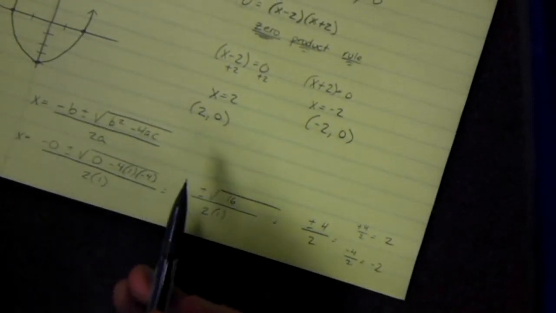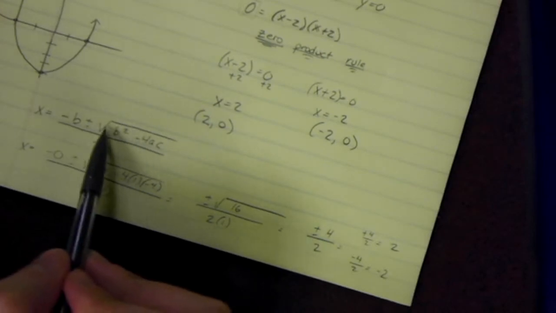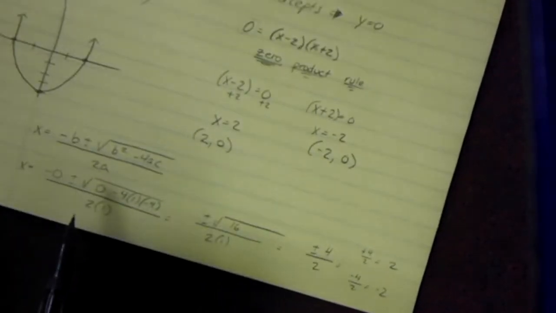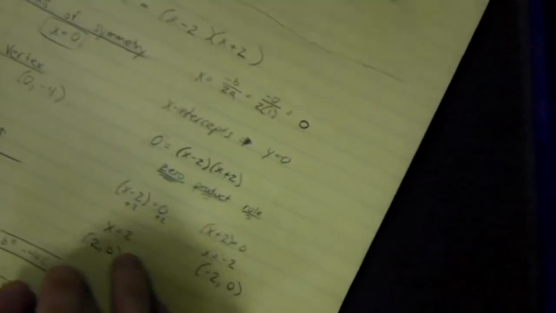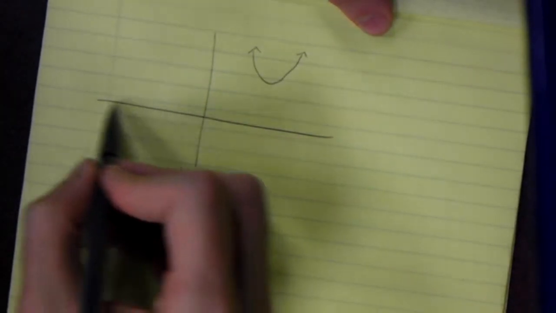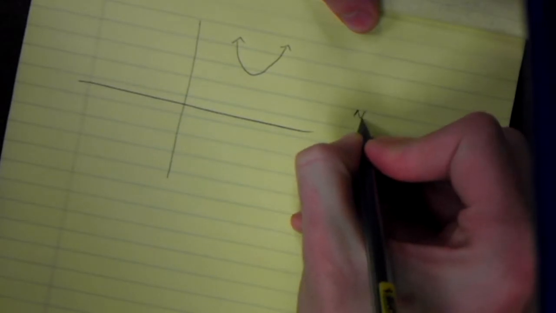So one cool thing to look at here is the plus or minus square root part. This is what determines how many x-intercepts you have. So when you're graphing a quadratic, it can do a couple things. One thing that can happen is, well, maybe my quadratic does something like this. It never touches the x-axis at all. In other words, this one has no x-intercepts.